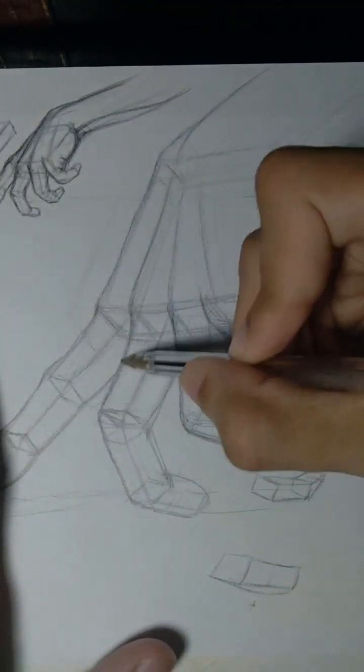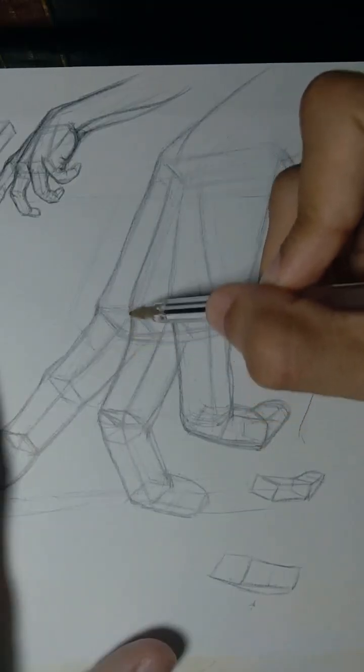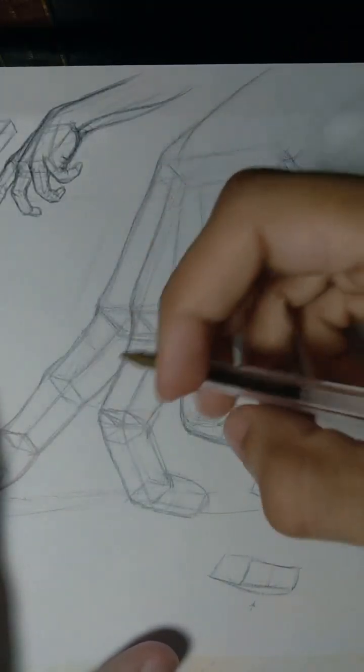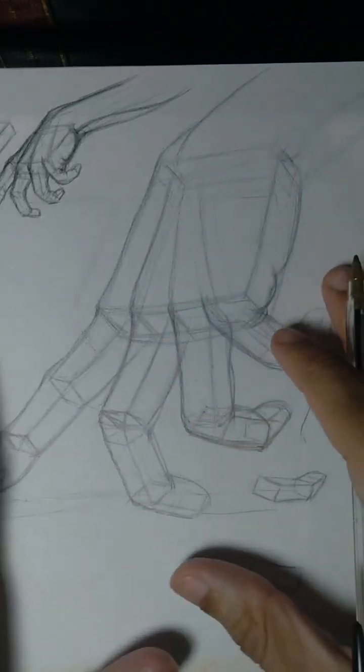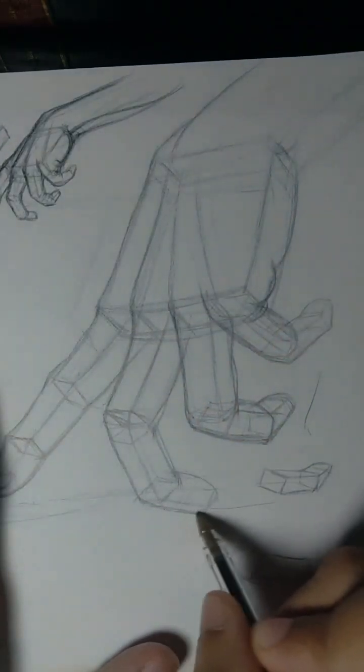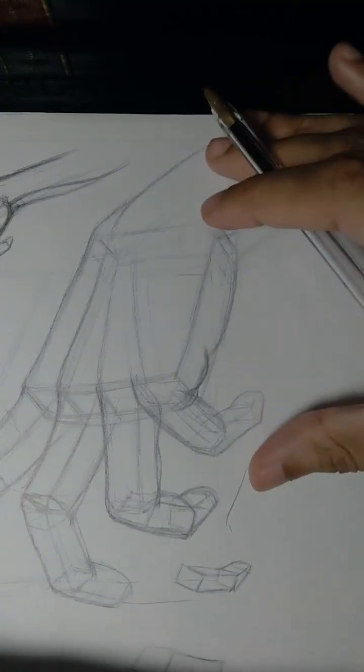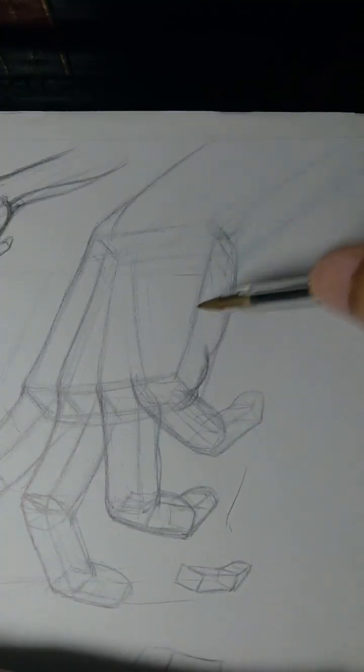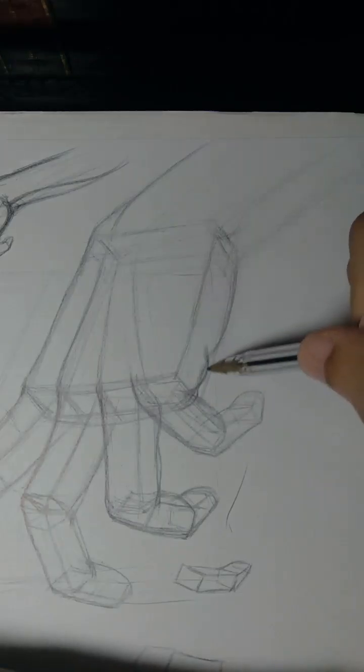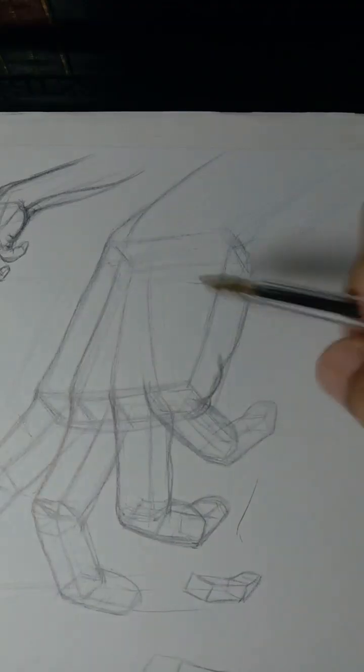Sorry, my nose is still strange. I think I'm starting to get the overall shape here.